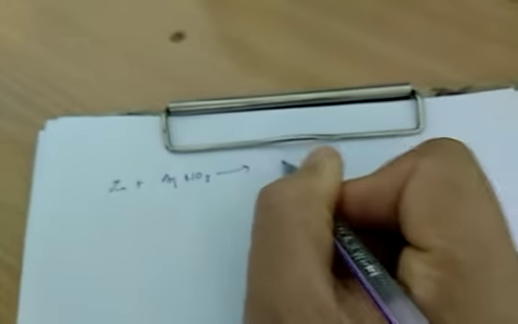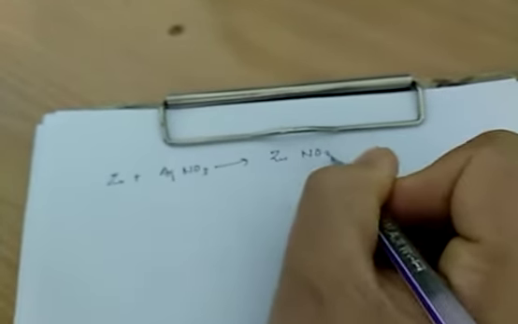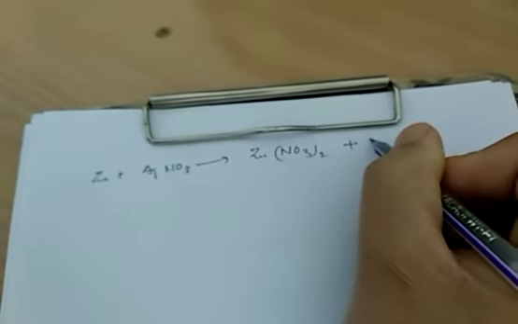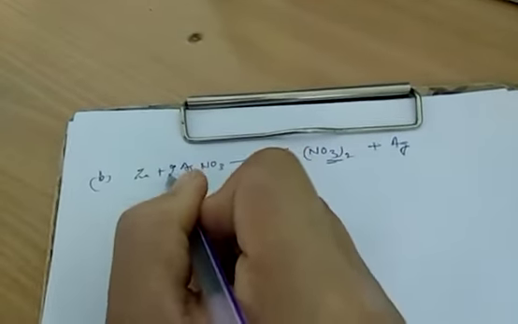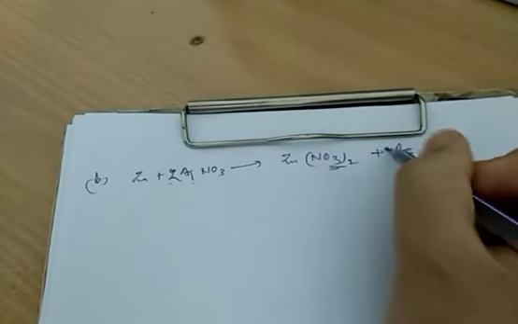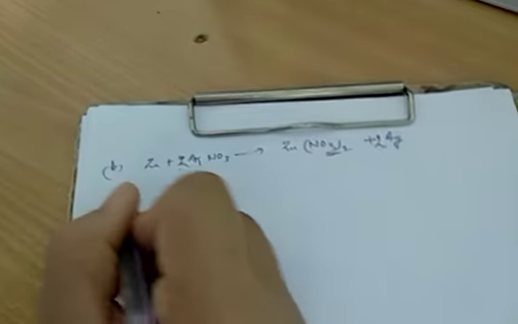Now come to the next question. Zinc plus silver nitrate. Zn plus AgNO3 changes into Zn(NO3)2, zinc nitrate, plus Ag. Now balance the reaction. This is B part. 2 NO3, so it should be 2. Now 2 Ag, so it should be 2. And Zn is 1. The reaction is balanced.